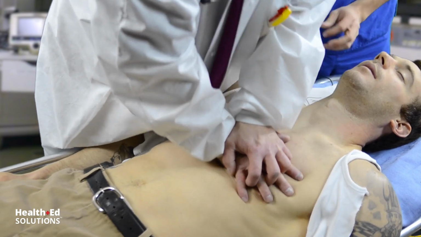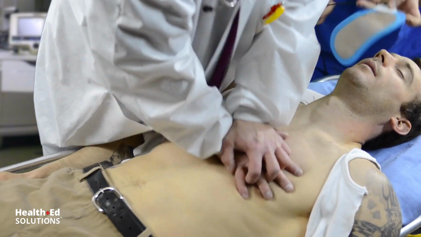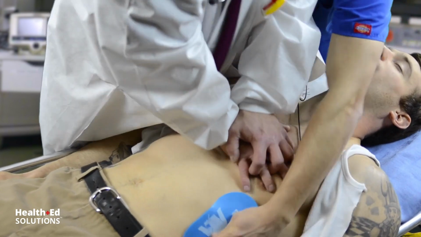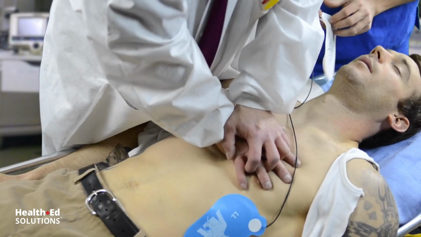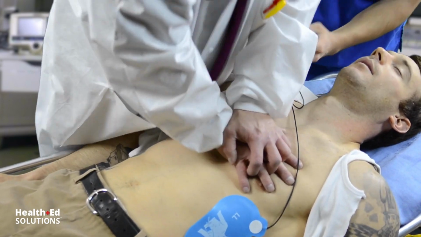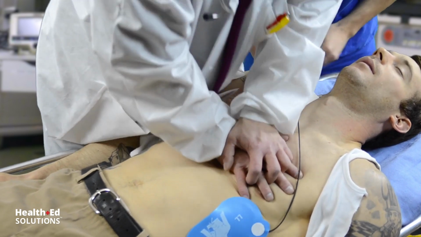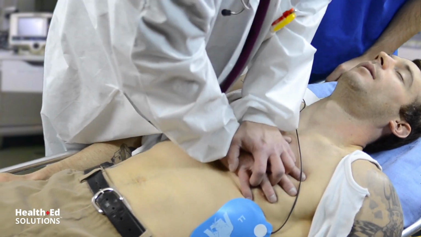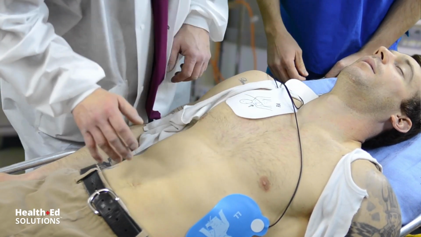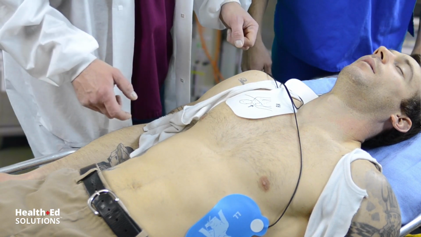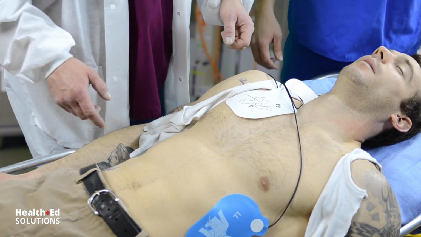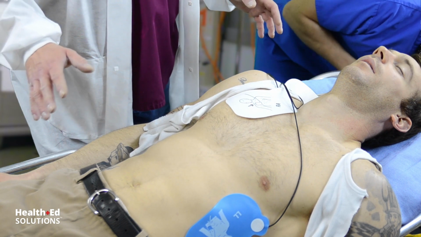Place electrode. Place electrode. Do not touch patient. Analyzing rhythm. Stand clear. Push flashing button. I'm clear, you're clear, we're clear. I'm clear. 3, 2, 1, shock.